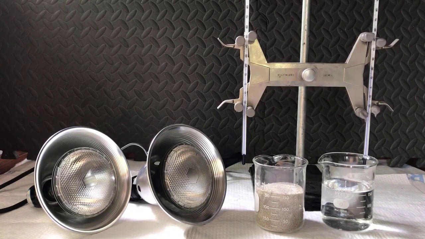We'll return every 5 minutes to record the water and sand temperatures for each station. After 15 minutes, we'll record the water and sand temperatures and then turn off the lamps. And then again, we'll return every 5 minutes to record temperatures for each station until 40 minutes have elapsed. These data should be recorded in Table 1 of your lab. Make sure to have your lab and a pencil ready.